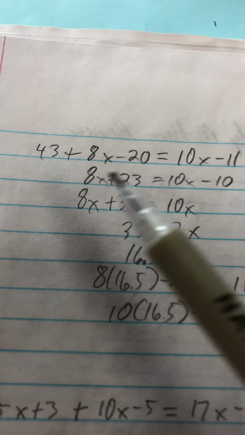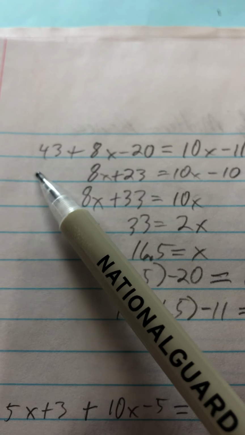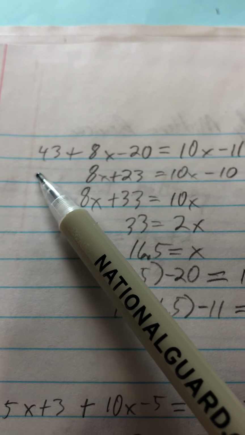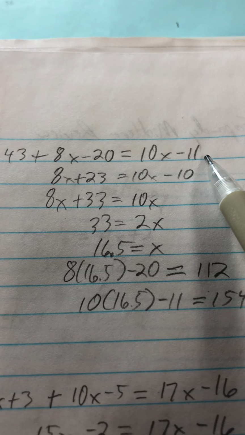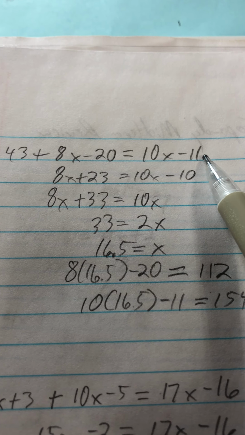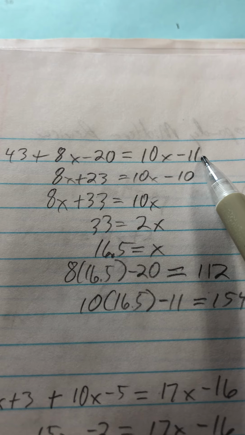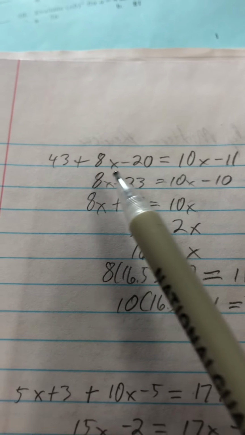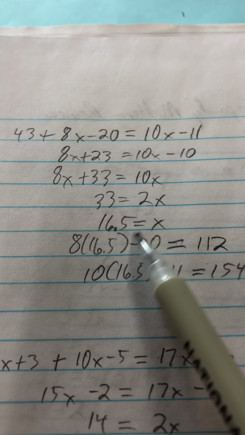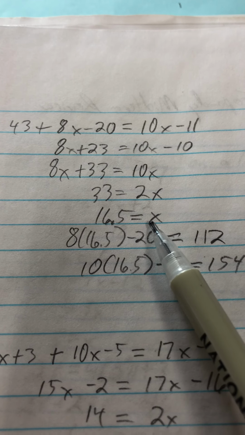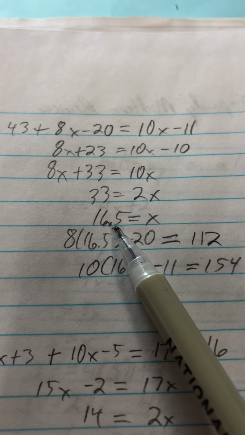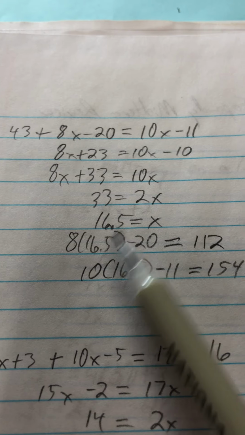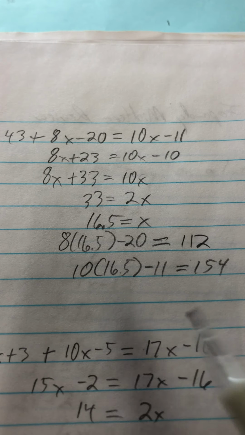Then find each measure. We take JKM and MKL, add them together to get the whole thing, JKL, which is 10x minus 11. I combine my like terms and isolate the variable on one side. I ended up getting 16.5, unless I did something wrong with the decimal.